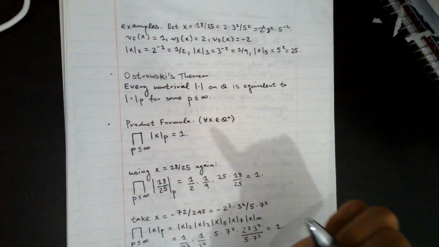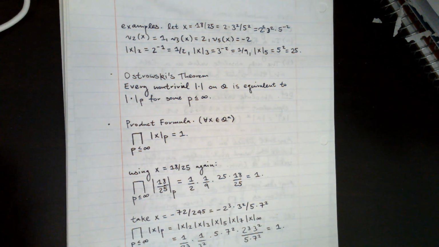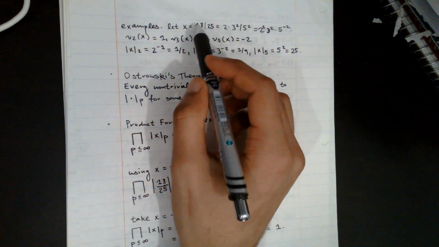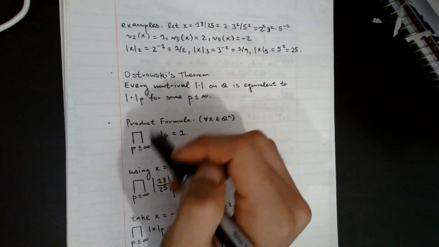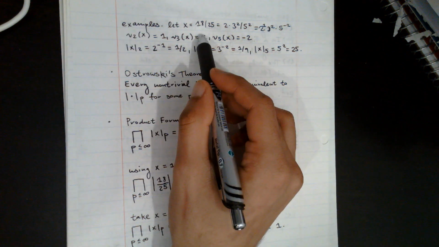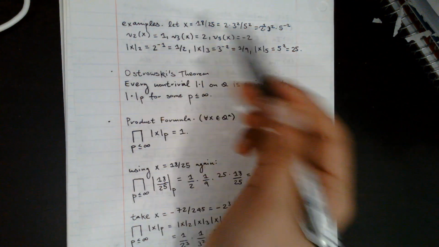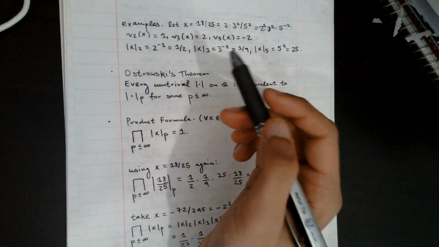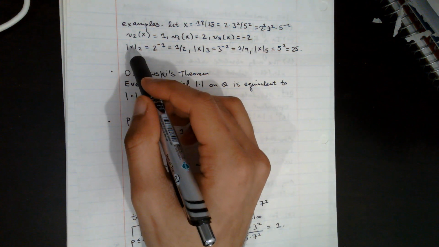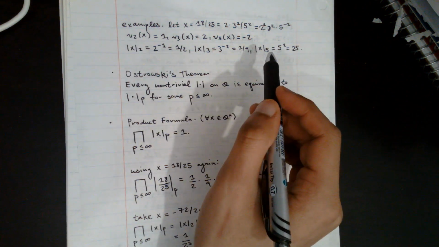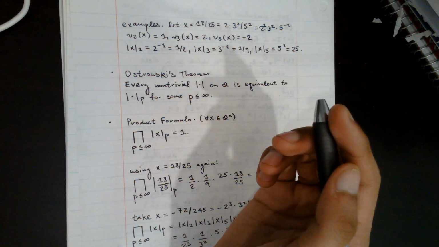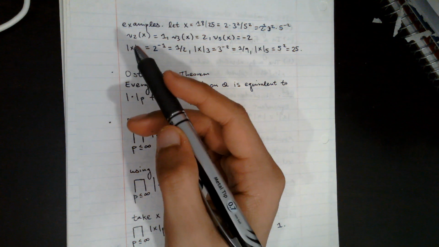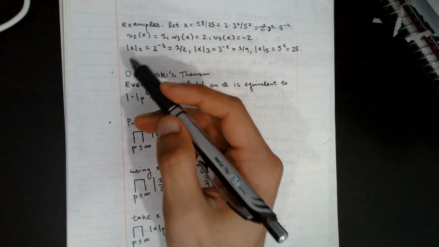Great, so this gives some concrete things to look at, and it's straightforward to check that since there's no other primes in here, the valuations will all be 0, because you have p to the 0 equals 1, so the absolute value is going to be 1 for every other prime aside from 2, 3, and 5.